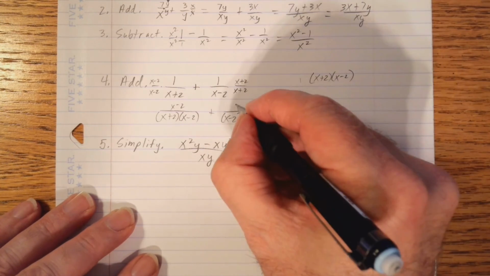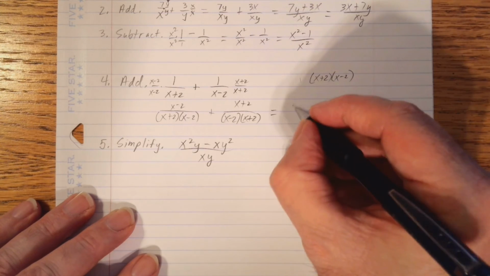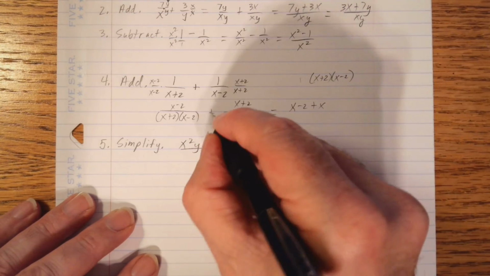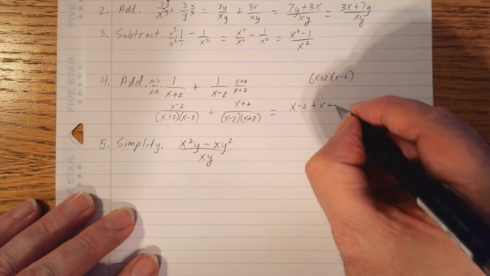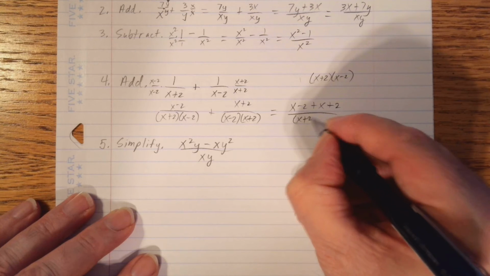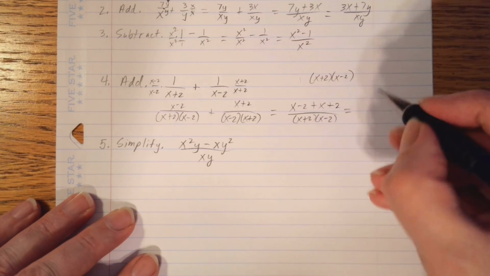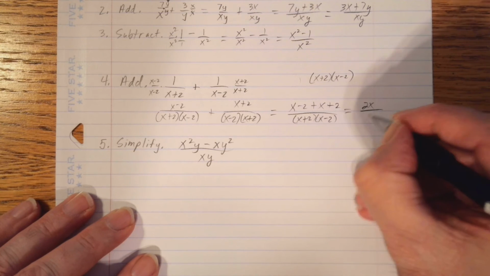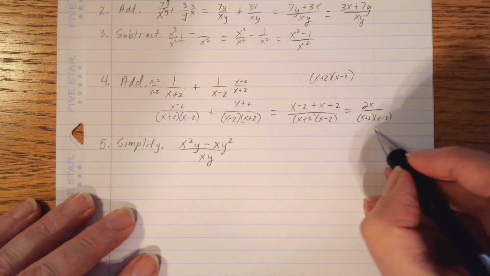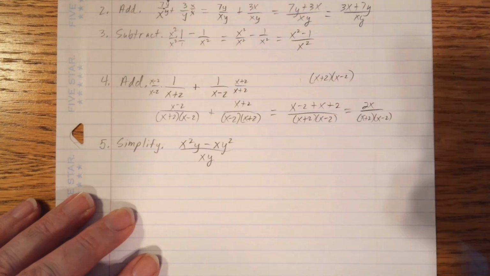So 1 times x plus 2 is x plus 2. So now that I have a common denominator, I can add my numerators, x minus 2 times x minus 2 plus x plus 2 over x plus 2 times x minus 2. We're going to end up with 2x over x plus 2 times x minus 2. Now I could FOIL these out, but we're just going to go ahead and stop there.